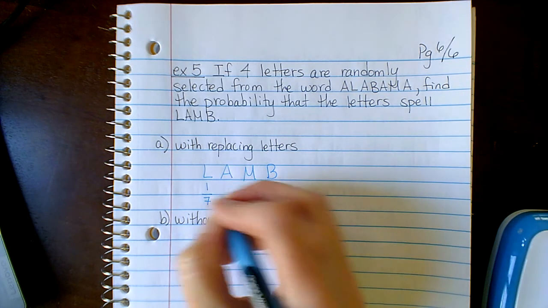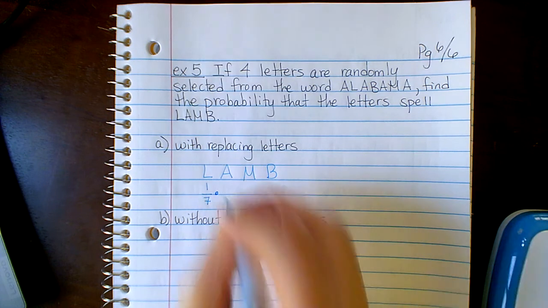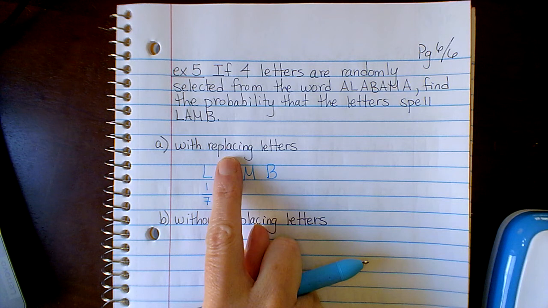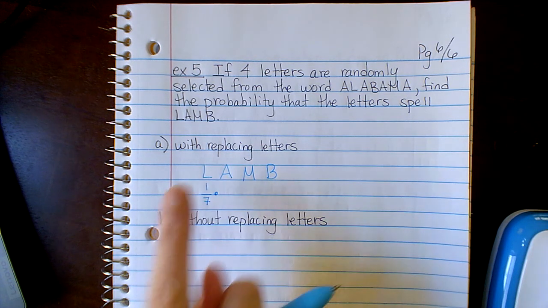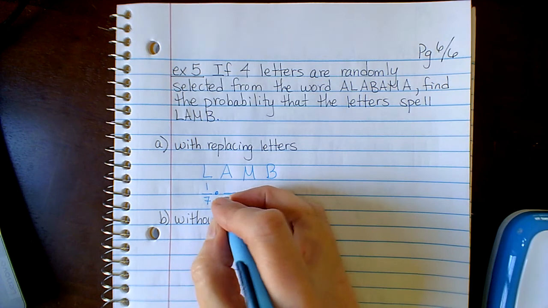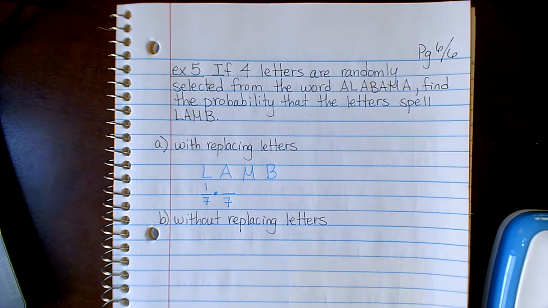That is 1 out of 7. And then we need an A. Now, I am replacing the letters. So I pull out that L and then I put it back in the cup, mix it around. So we still have 7 letters.